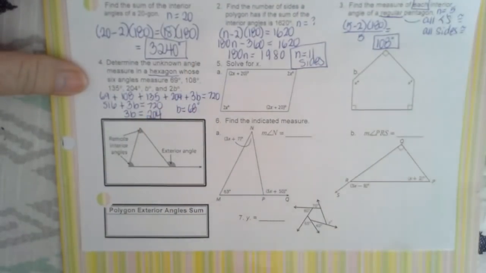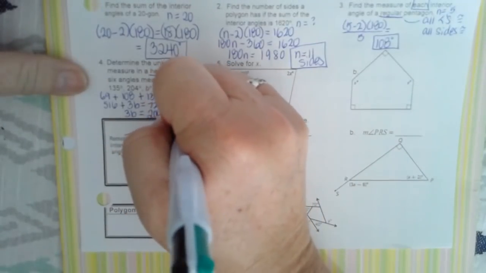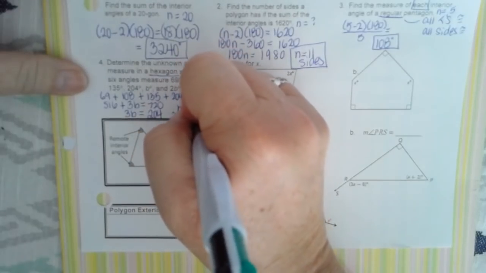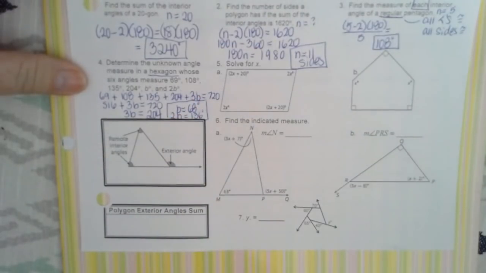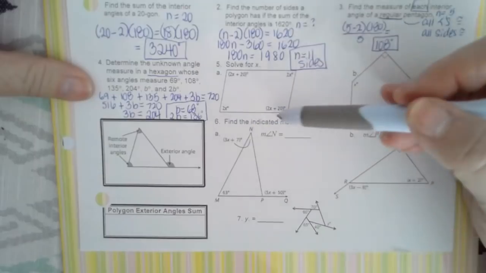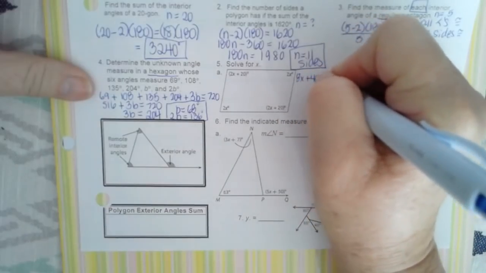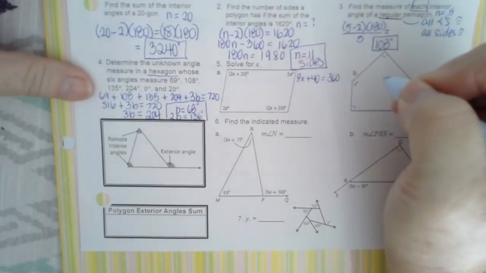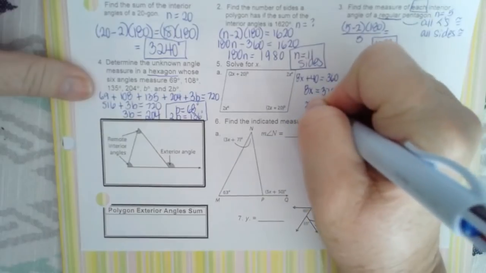So now, since it wants the unknown angle measures, not only do I have to find b, but I have to find 2b. So if b is 68, that means 2b is 136. And now I've just found both angles. Now on to number 5. Since this is a quadrilateral, we know that the angles all have to add up to 360. So if we look at this, we have 2x plus 2x plus 20 plus 2x plus 2x plus 20, which gives me 8x plus 40 equals 360. Subtract 40, I get 8x equals 320, and x equals 40 degrees.